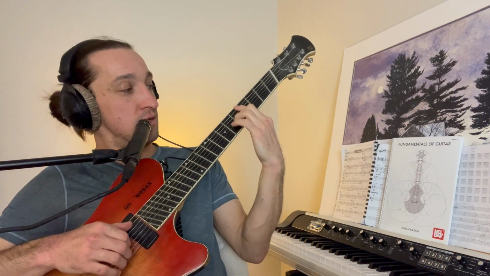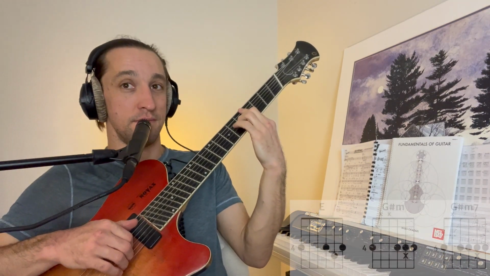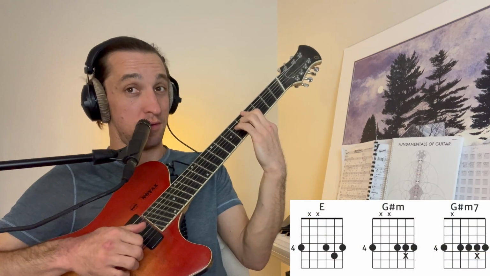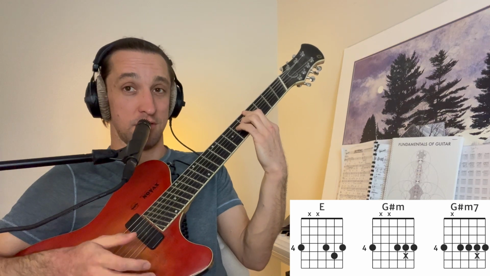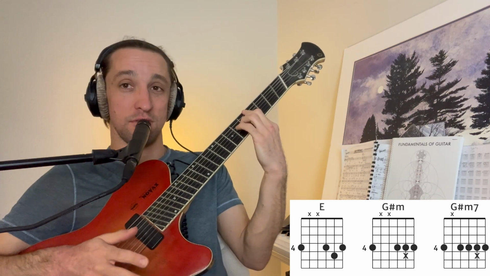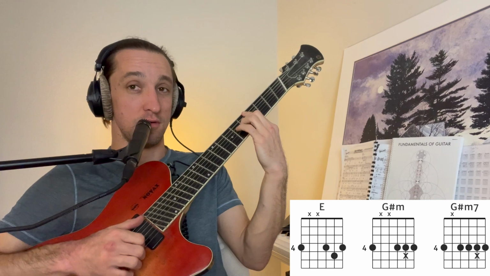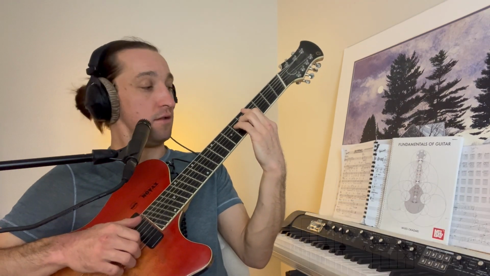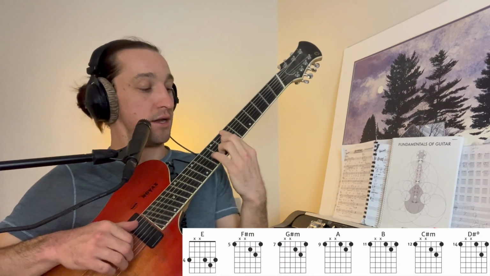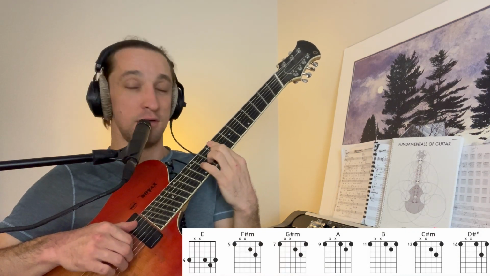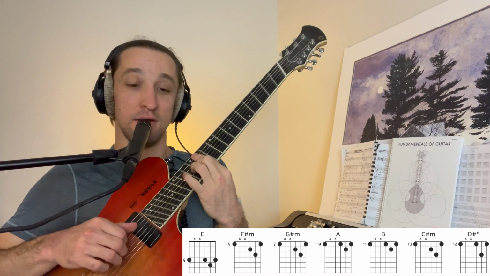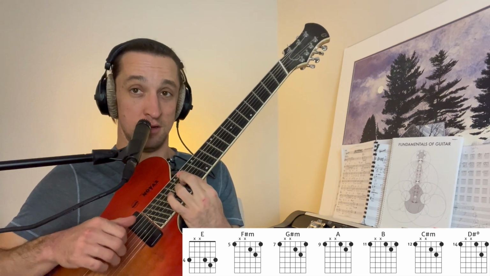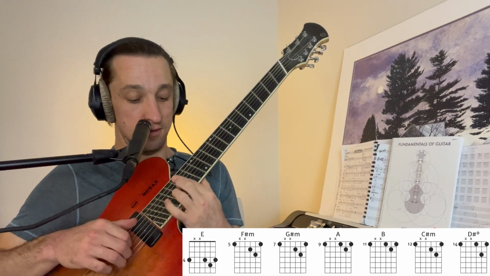We notice that E major is very, very similar to G sharp minor 7, right? We kind of learn these affinities between chords, right? One note difference. Anyway, if I go through the scale: F sharp minor, G sharp minor, A, B, C sharp minor, and D sharp diminished, and back to E.